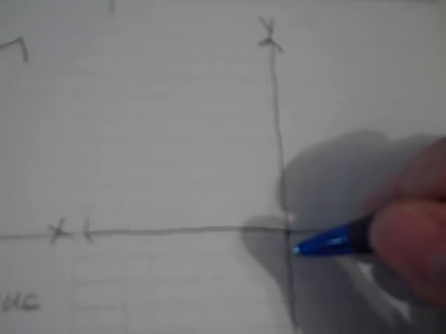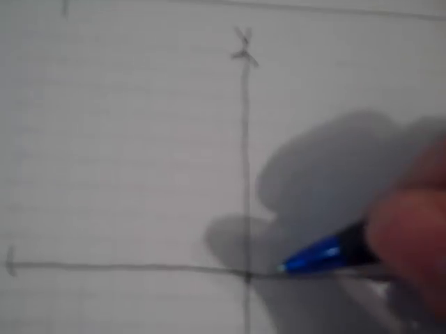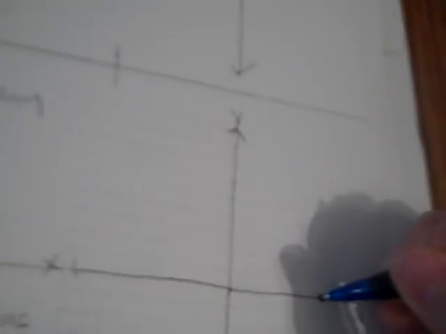Alright, so let's graph 0, negative 4. So this is the x, this is the y. So if x is 0, we stay in the middle, and then we go down 4. 1, 2, 3, 4. And if x is 6, y is 0, so we're going to move 6 to the right. 1, 2, 3, 4, 5, 6, and then stay right there. And we have our equation.